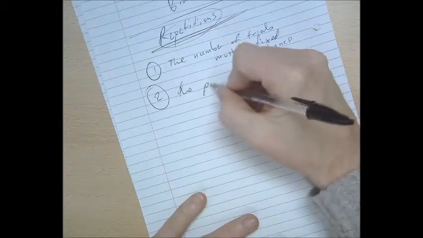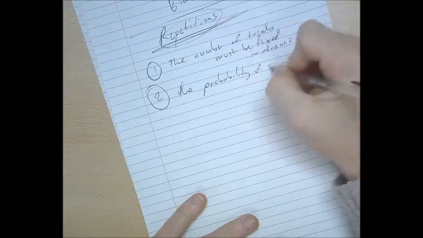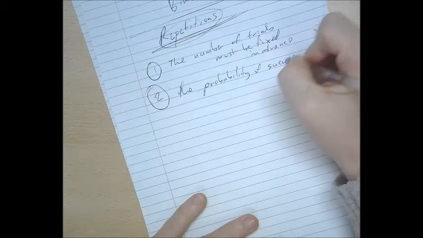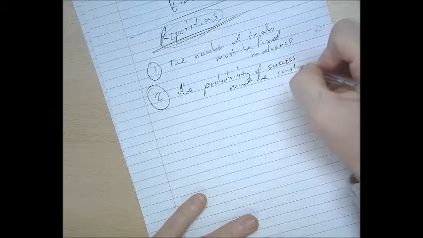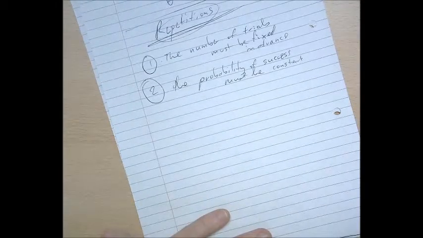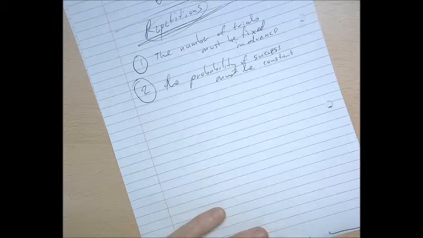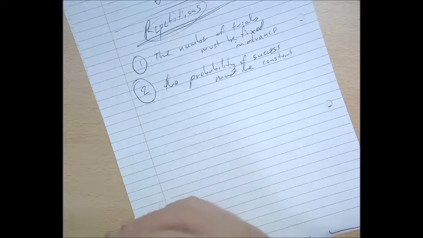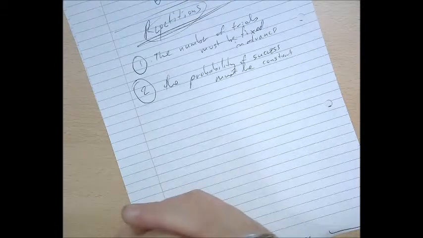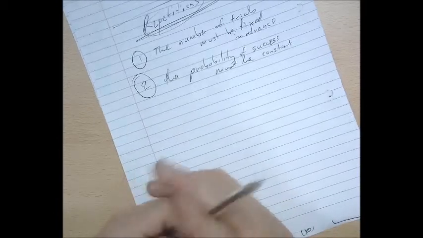The second is the probability of success must be constant. Okay? It can't change throughout the course of the exercise, throughout the course of the trials. If it's some sort of tennis situation, and the more games you play, the more confidence somebody gets, and therefore their chance of winning is in fact more than 60% or whatever, you can't use the binomial.